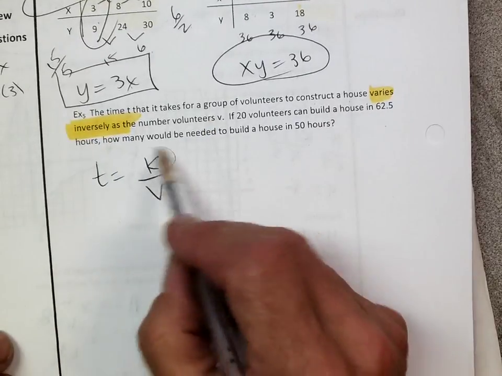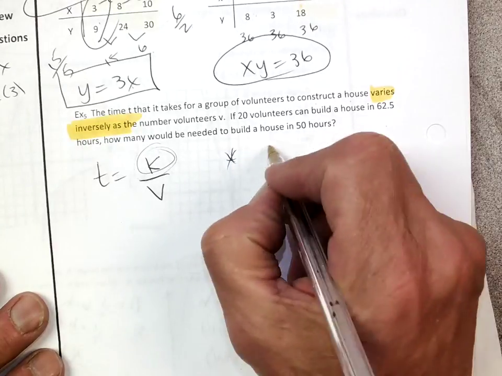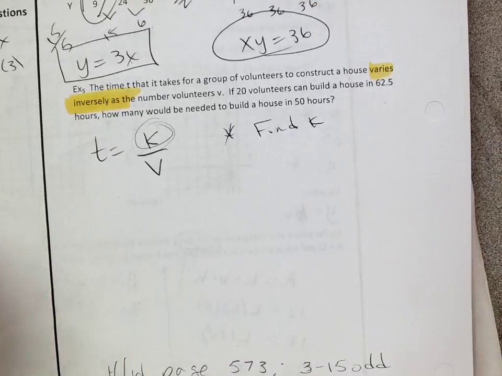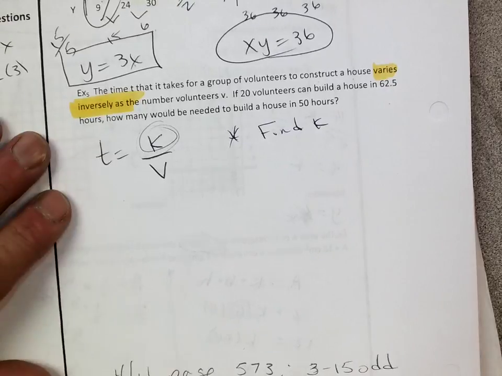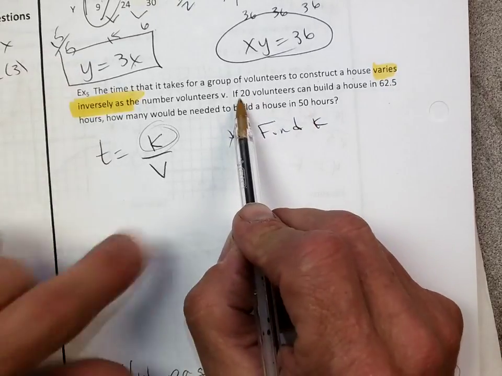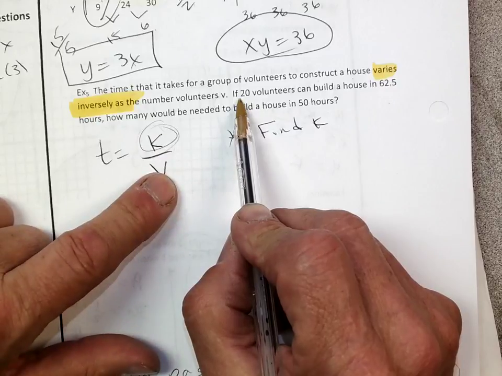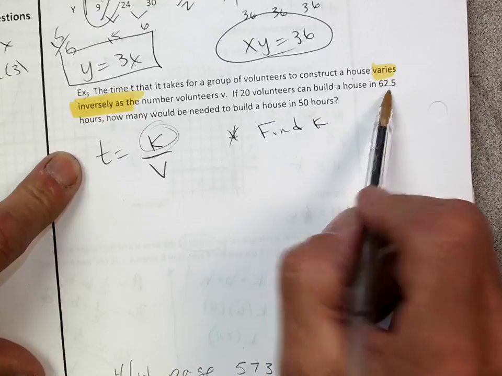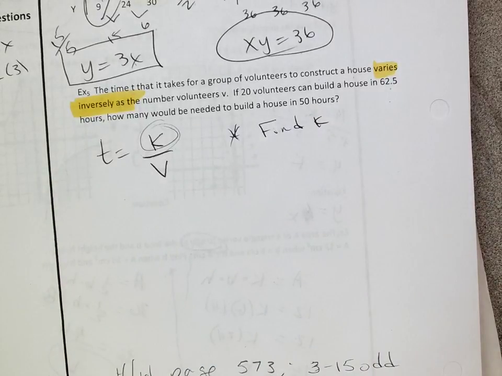K, always K, but you always need to find K. That's the key to this whole thing, is finding K. So let's set it up. So now 20 volunteers, let's go for V, right? Can build the house in 62.5, that's T, okay? So it makes sense. When one gets big, the other gets little.